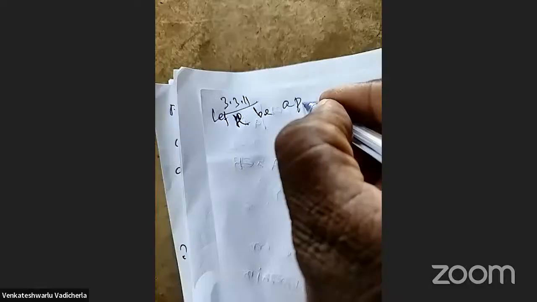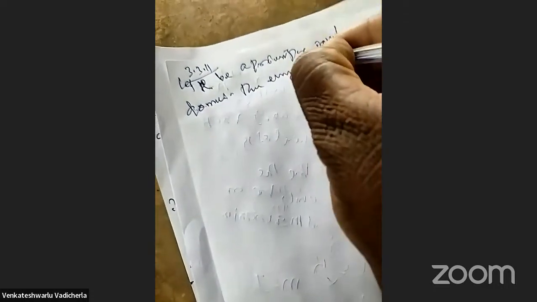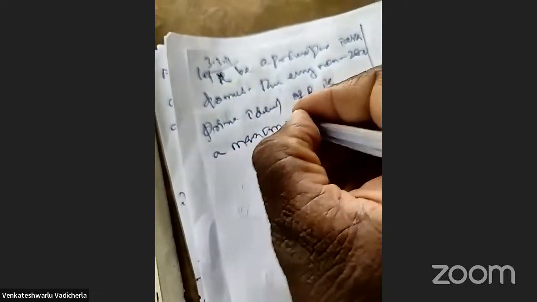Let R be a principal ideal domain. Then every non-zero prime ideal of R is a maximal ideal.